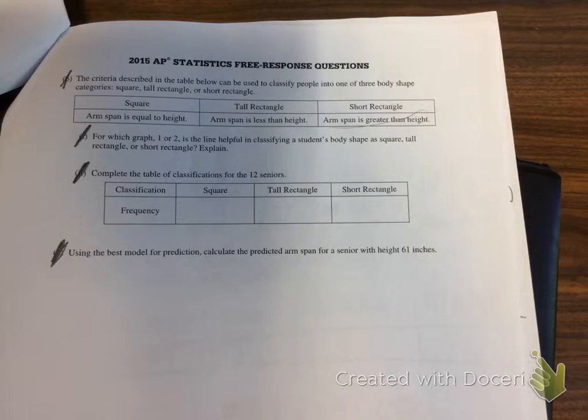I'm sure they could have been more creative, but it's the AP we're talking about, so you should give them credit.